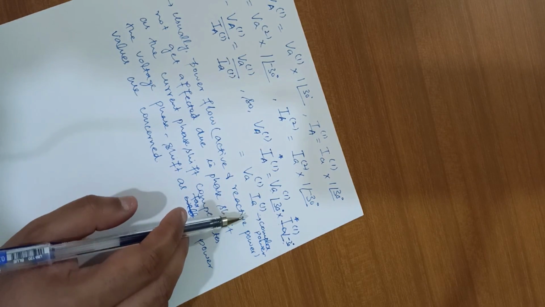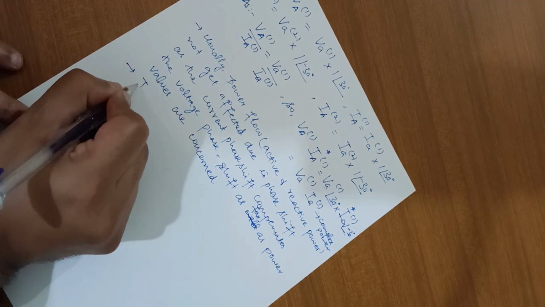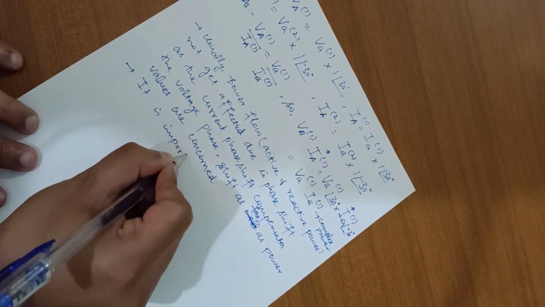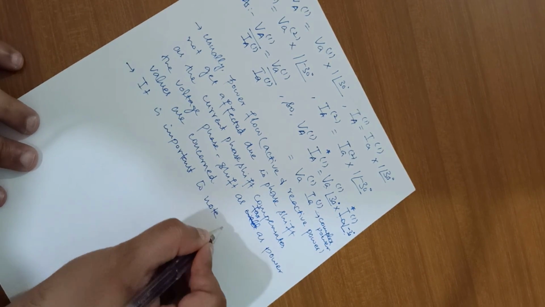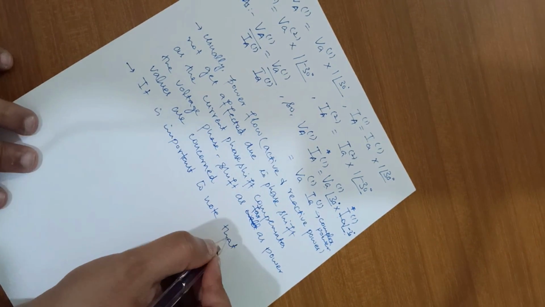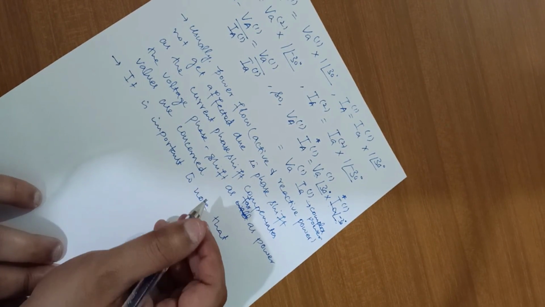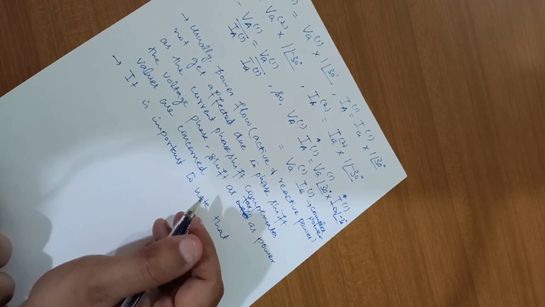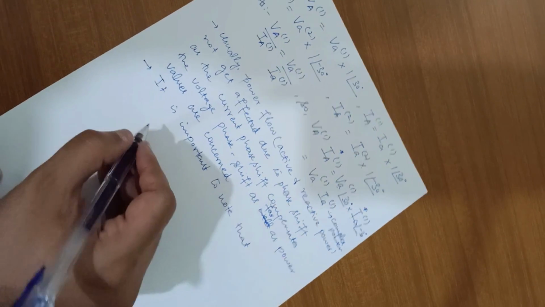So now it is important to note that the current ratio of any transformer with phase shift is the reciprocal of the complex conjugate of the voltage ratio. How?